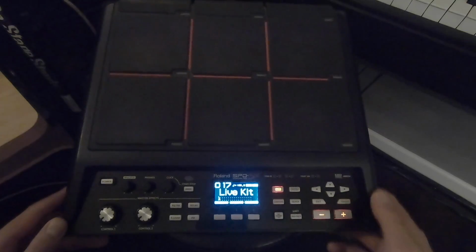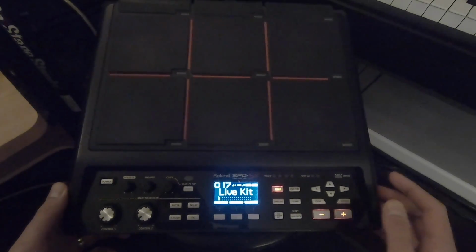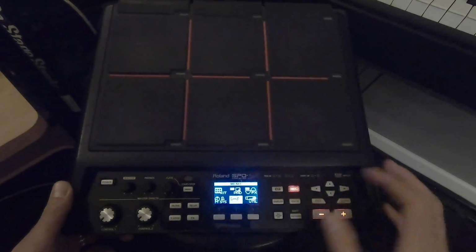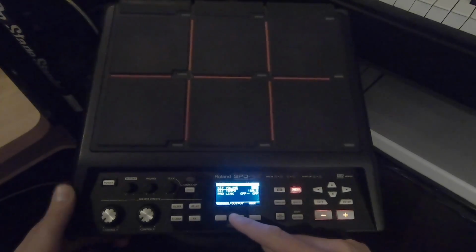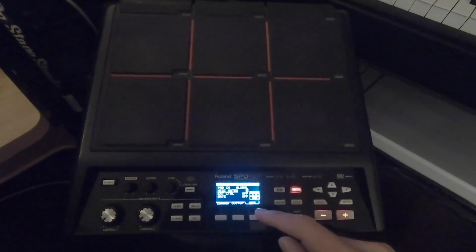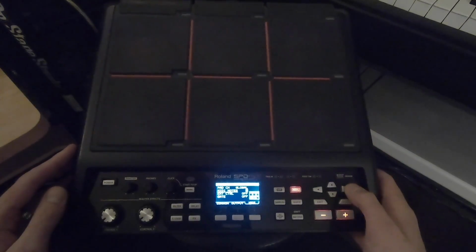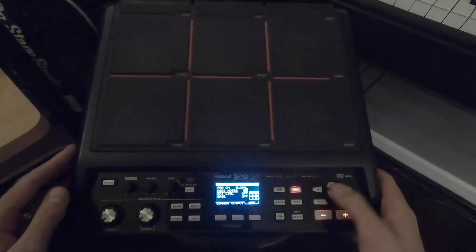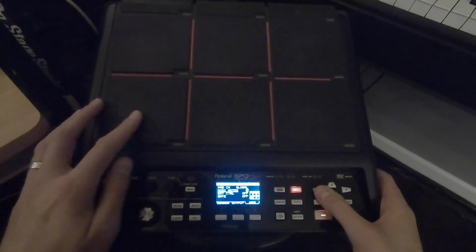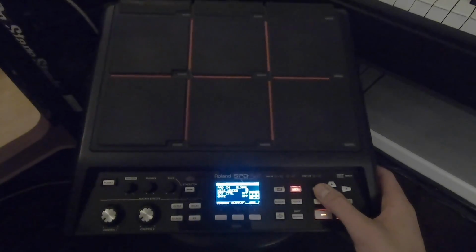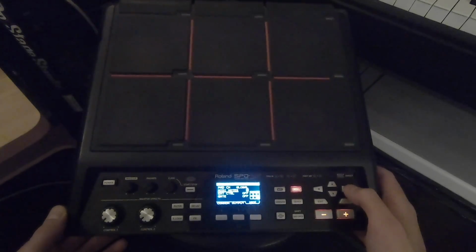Okay, so now bank 17. Here's how you change your MIDI notes that are set to the pads. Go into menu, go to kit, and there's a common, output, and a MIDI tab. So in the MIDI tab here, you can see what pad you're selected on. I can move my arrows and find what pad I'm on. And what I'm going to do is start and make all these different. This pad right here is going to be set to MIDI note 0. Next one over is going to be 1. The next one over is going to be 2.